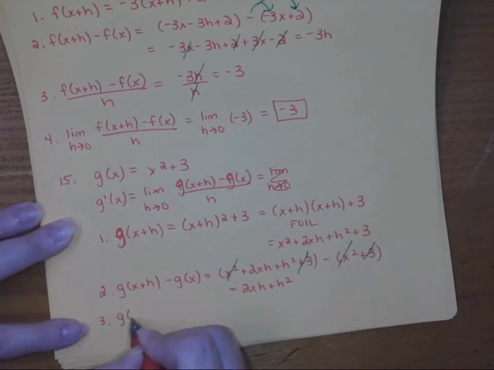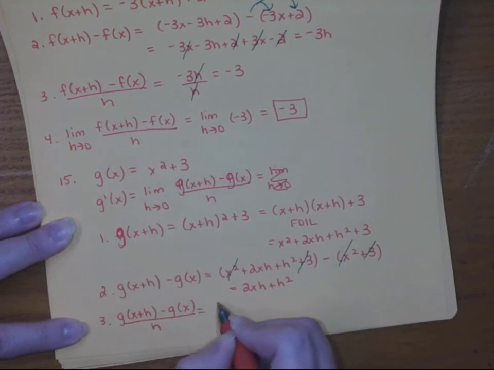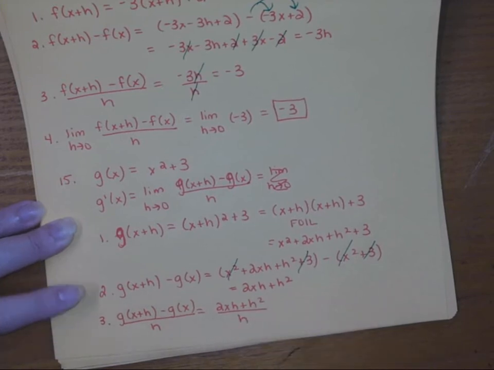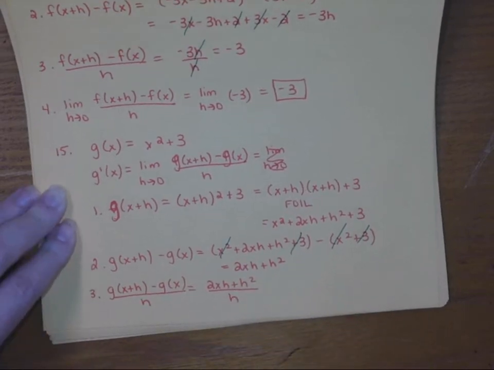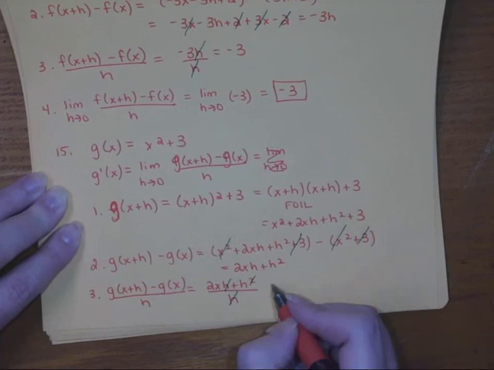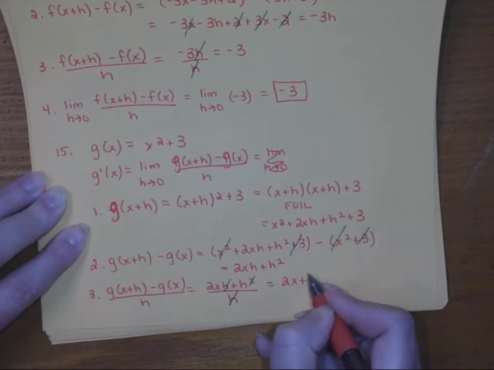Step number 3 is to repeat what you got in step 2, but put it over h. So 2xh plus h squared over h. So notice there is an h in everything, right? So if we cancel that out, we get 2x plus h.